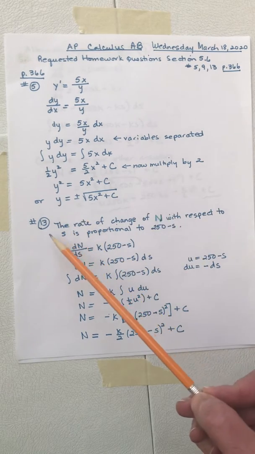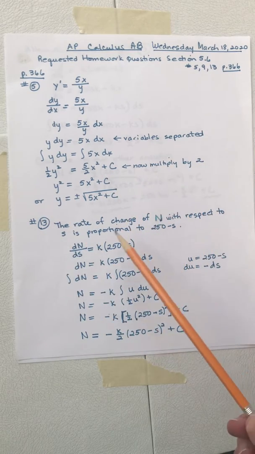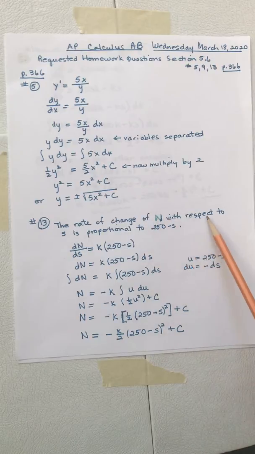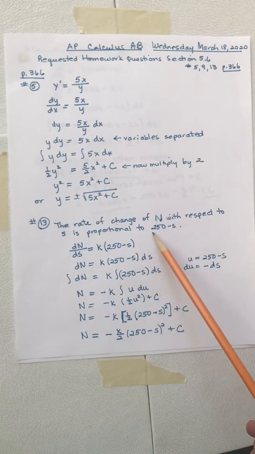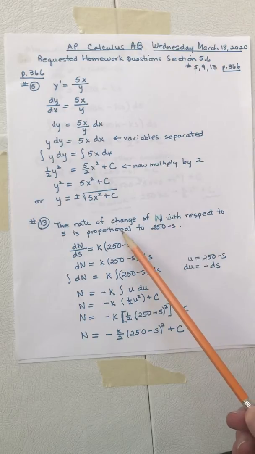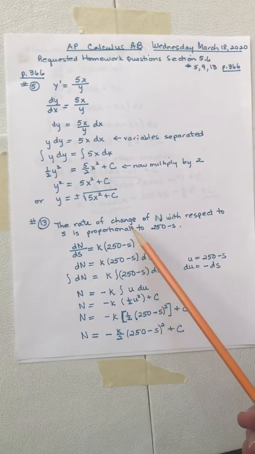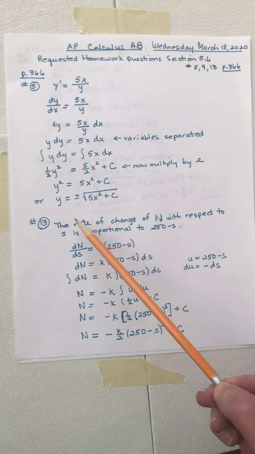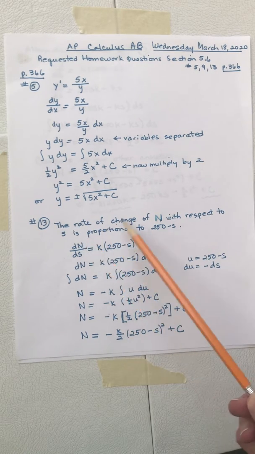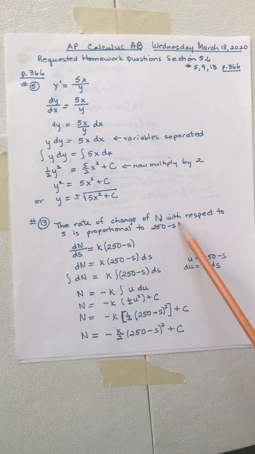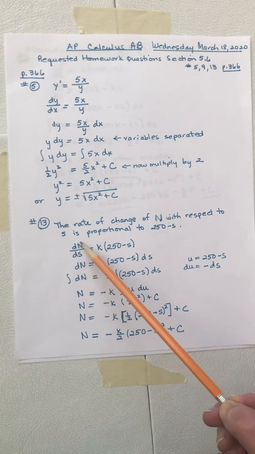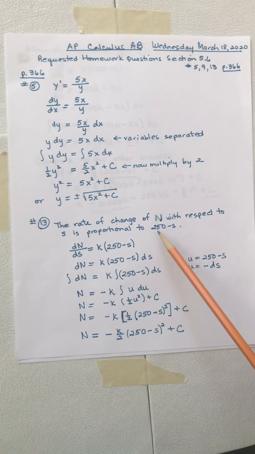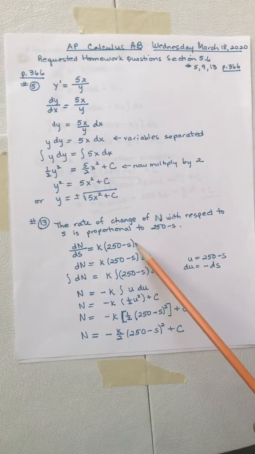Okay, I'm going to jump to number 13 and then go back to number 9. Number 13 said, the rate of change of n with respect to s is proportional to 250 minus s. So we know from yesterday that proportional without the adjective in front of it is directly proportional. So we write that rate of change, that's our derivative of n, so that's dn with respect to s, dn/ds, is equal to k times the quantity 250 minus s.